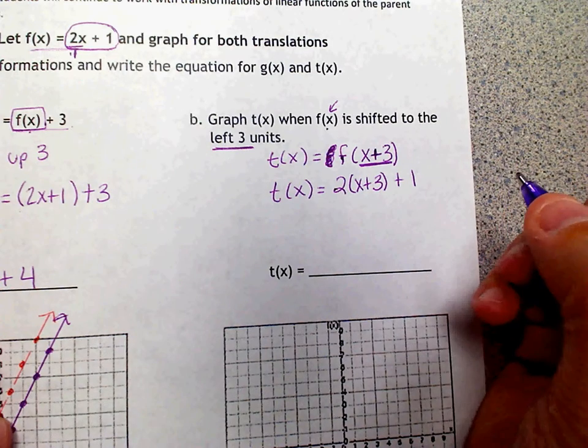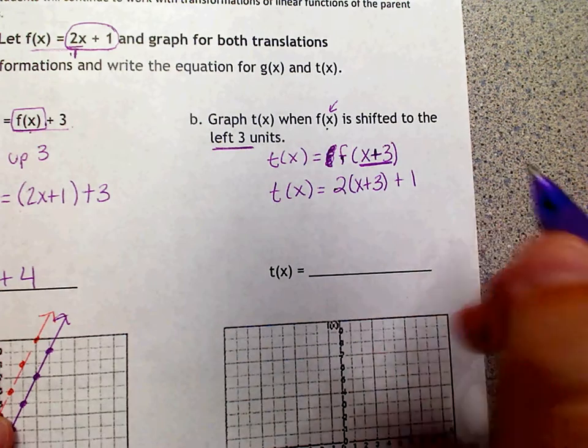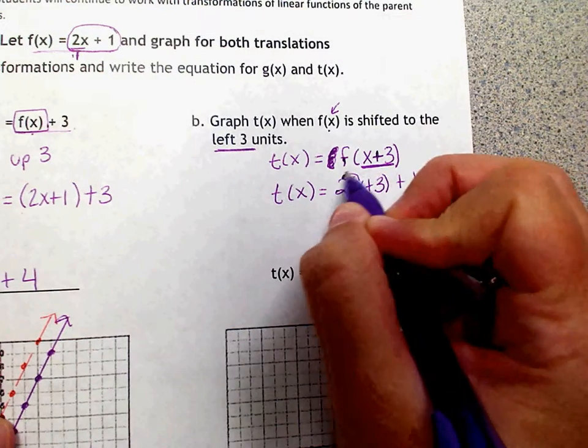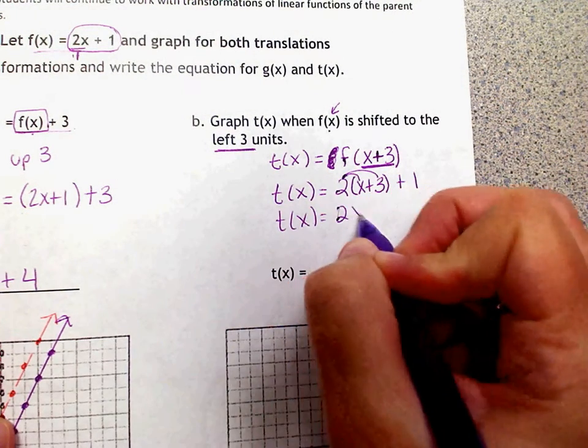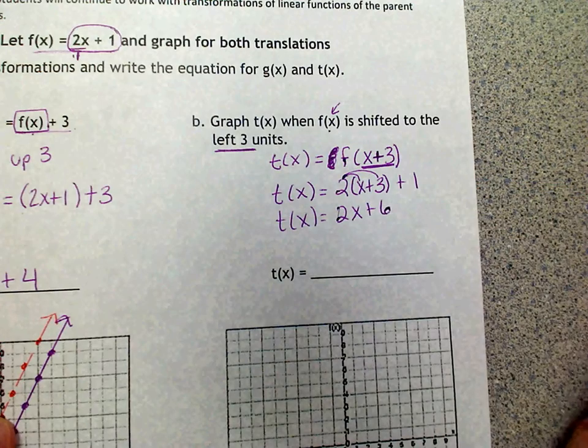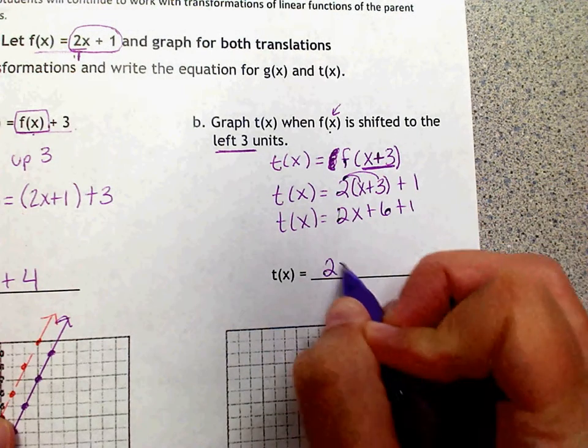And then we just have to distribute first. Okay, so 2 times x and 2 times 3 gives me what? 2x plus 6, and then we just have to add 1. So that's 2x plus 7.